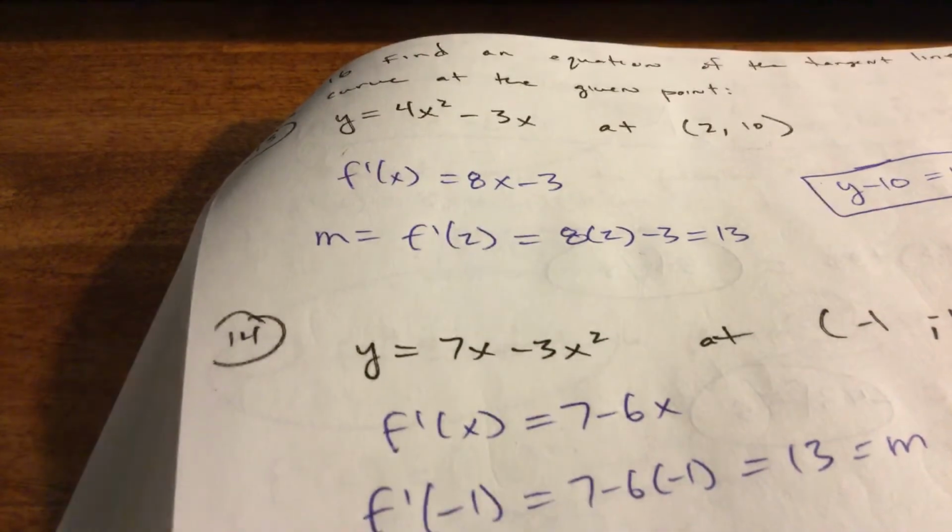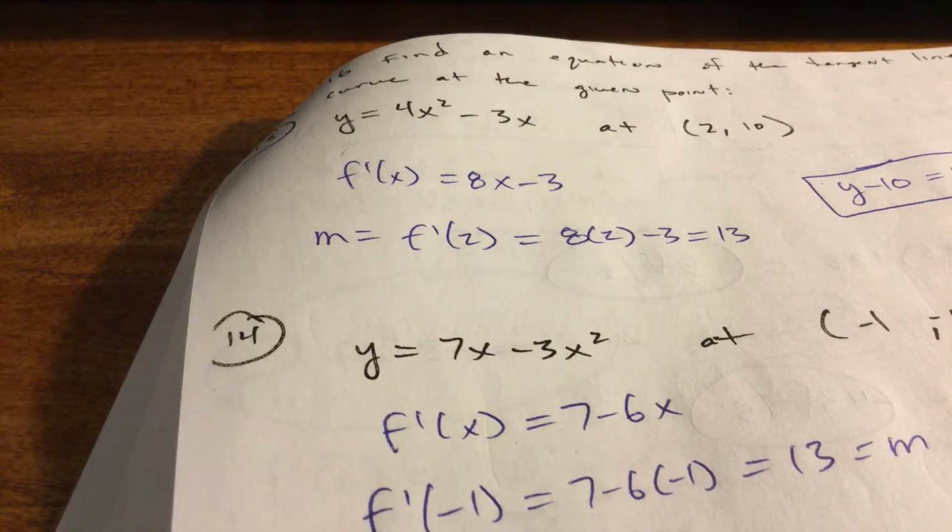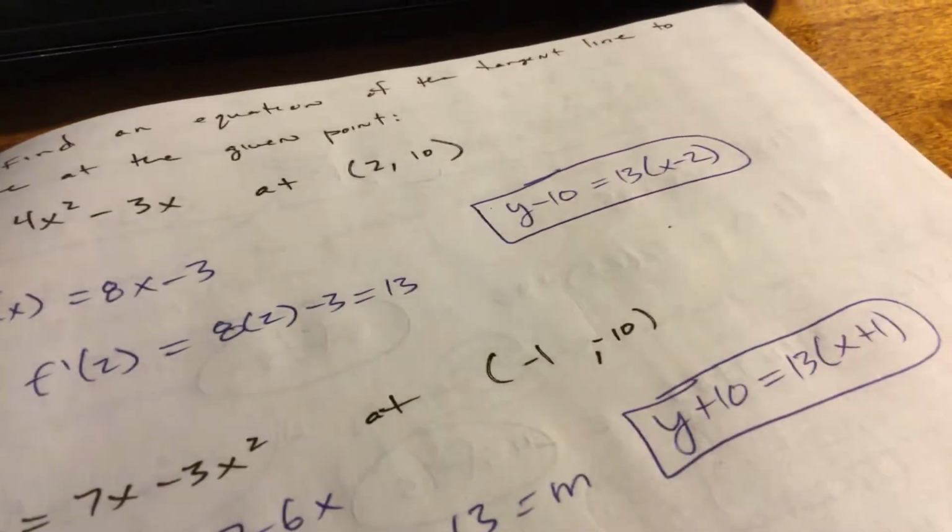All right, so equation of the tangent line. Again, on all of these questions, you can use simple derivatives. Plug 2 in, that's the slope, 13.